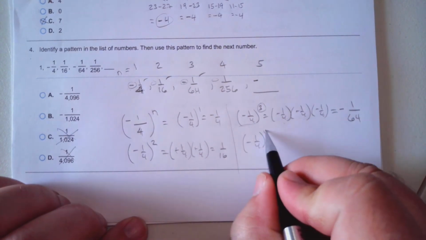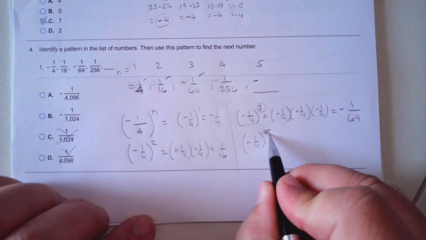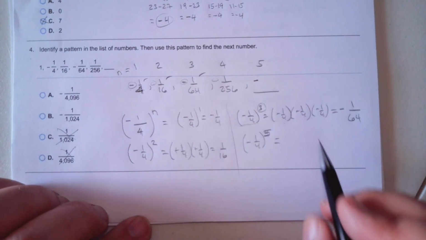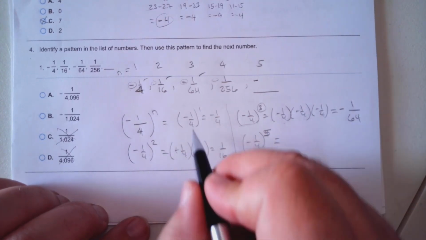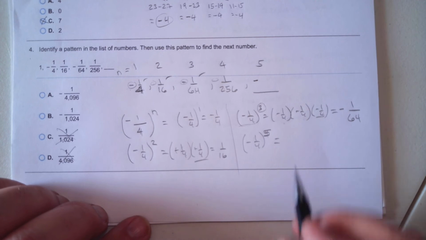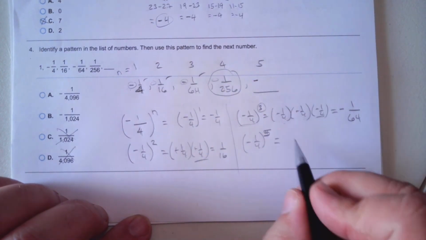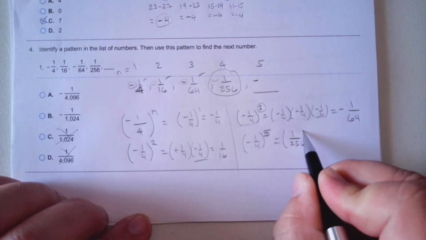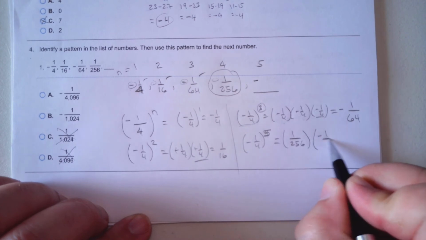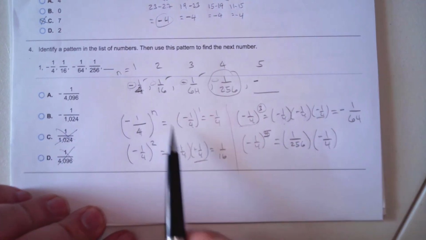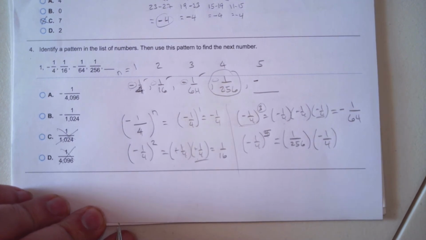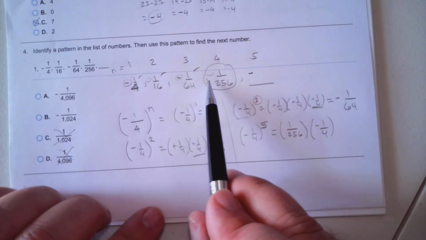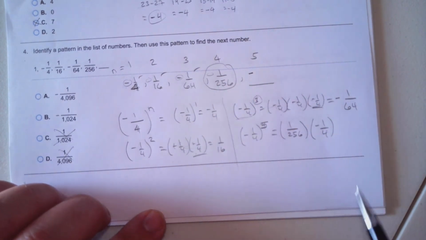And I bet the same thing is going to happen with the fourth number. So what we're looking for is the 5th. What we know so far is every time we're multiplying by another 1 over 4. So we can start with this one, which is positive 1 over 256, and multiply by negative 1 over 4. So that's the pattern. Every time we're multiplying by another negative 1 over 4. We start off with 2 of them, 1 more. Same thing. We start off with 3 of them, and 1 more gives us that.